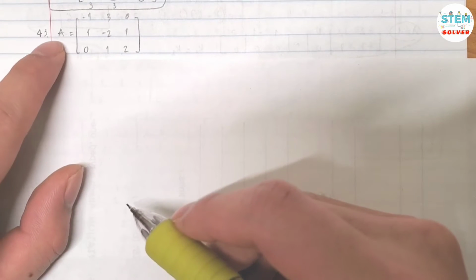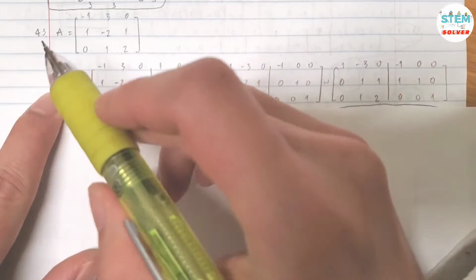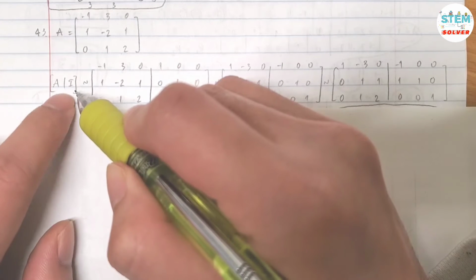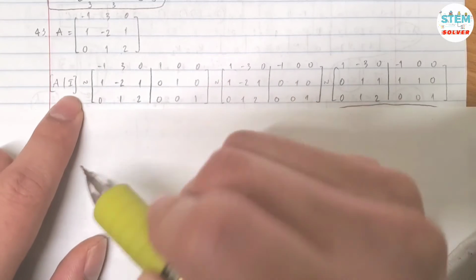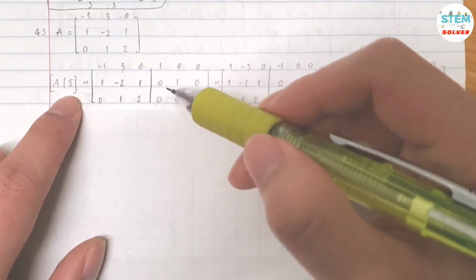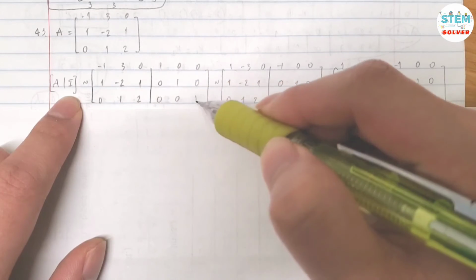Find the inverse matrix for the given matrix or show that no inverse exists. So here's a matrix A, and your goal is to find the inverse matrix of A. First of all, you need to augment A with a base matrix, or an identity matrix I. A base matrix I looks something like this.